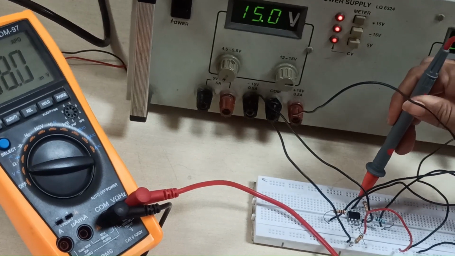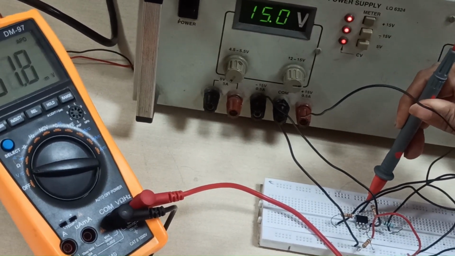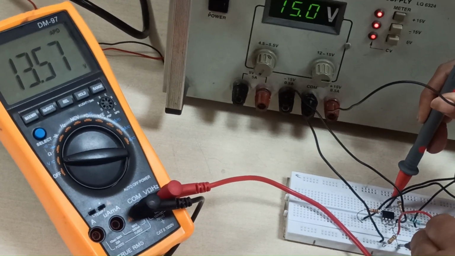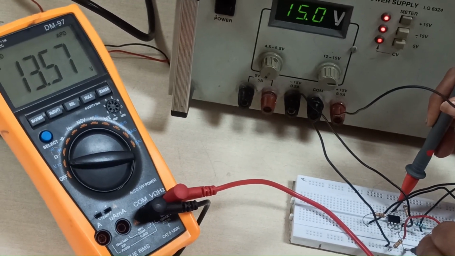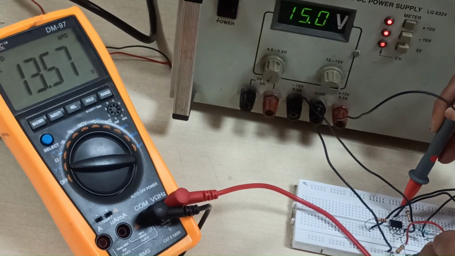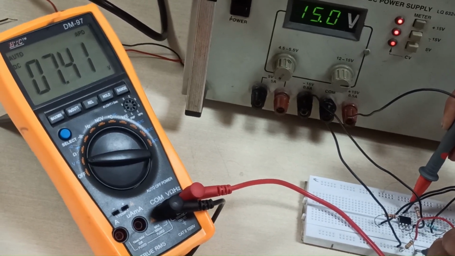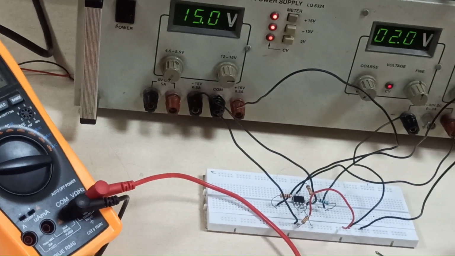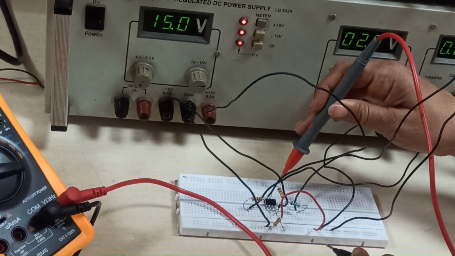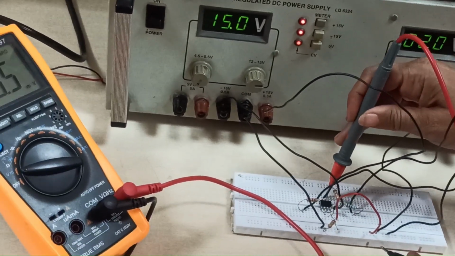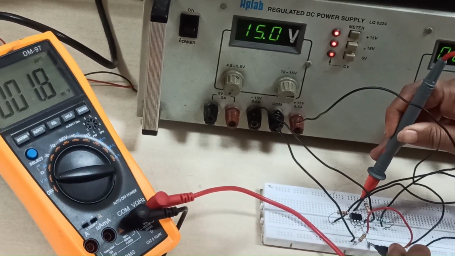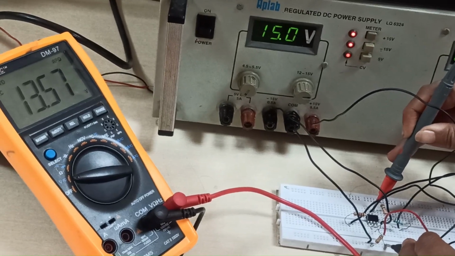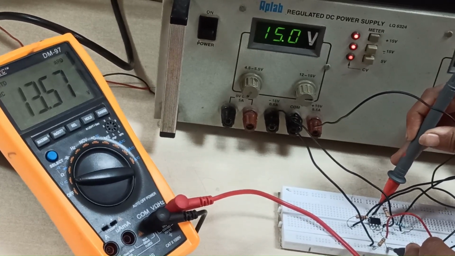Output is from pin number 6. So positive at pin number 6 and negative is connected to ground. If you see the output, it is 13.57. This is because the op-amp saturates at plus minus 0.9 of VCC. So approximately 14.5 volts it will saturate. So the practical value comes out to be 13.57.